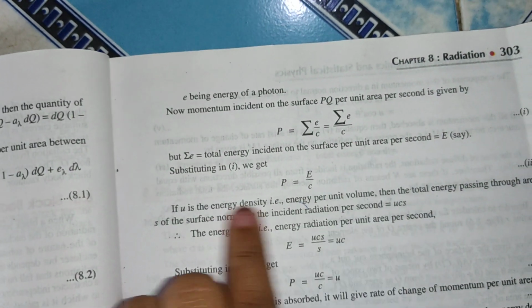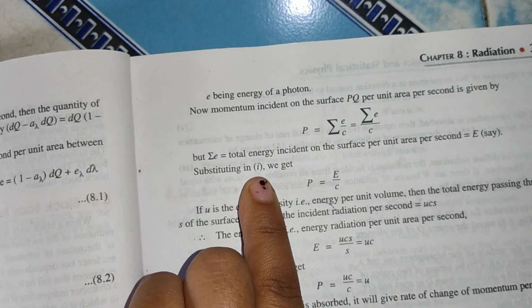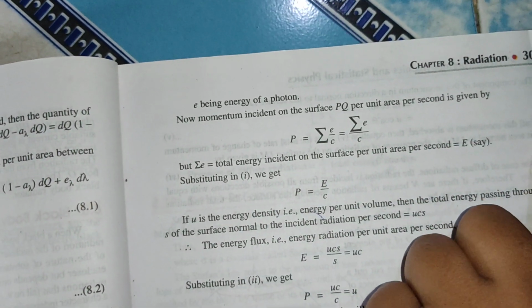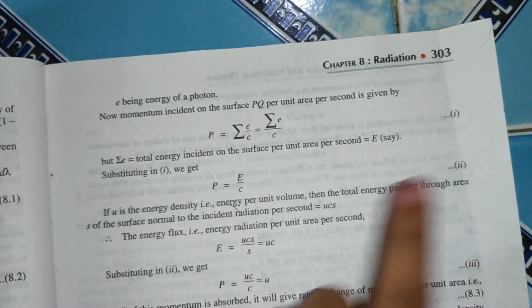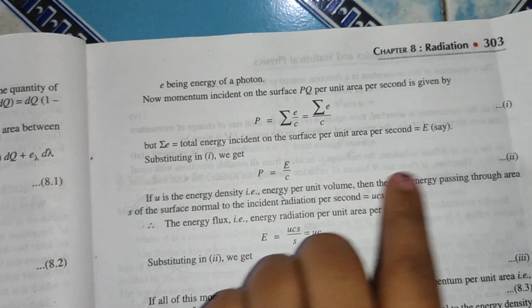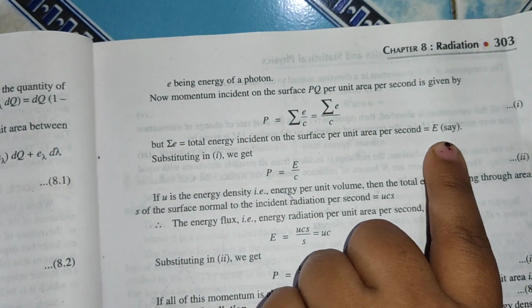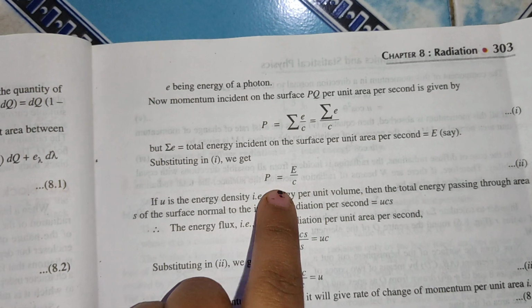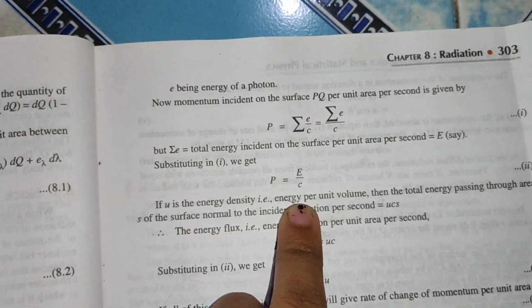So substituting in equation 1, where summation E is equal to E, we can write P is equal to E divided by c.